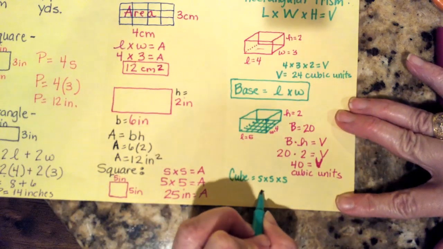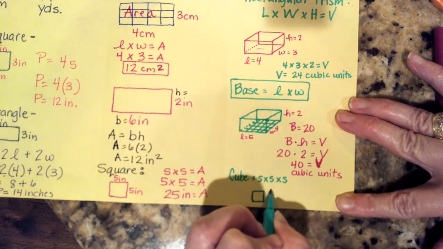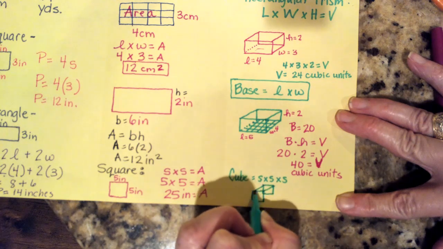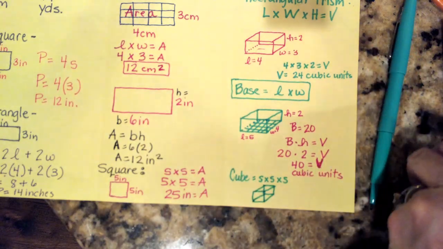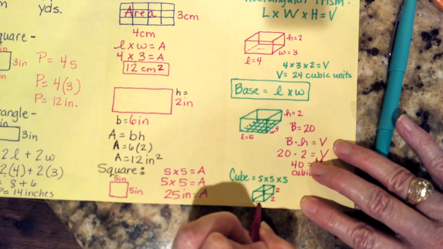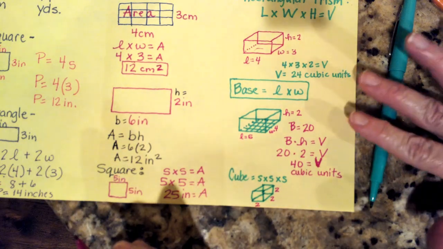So I'm going to make a square face this time. And then I'm going to make another square face, and I'm going to connect these. And I'm going to go ahead and label this 2, 2, and 2, because all the measurements would then be the same.